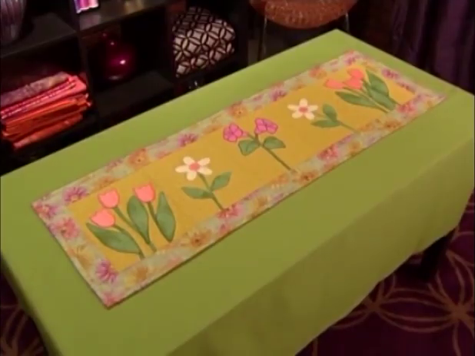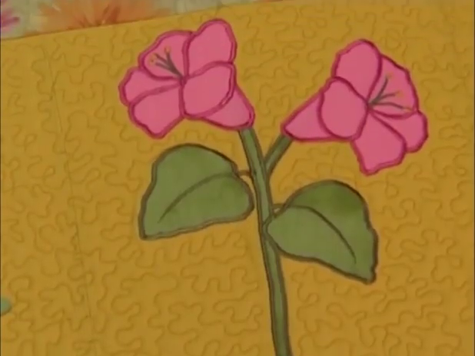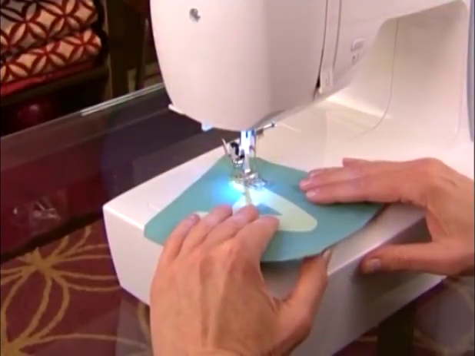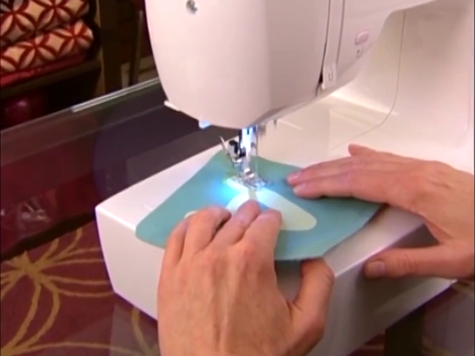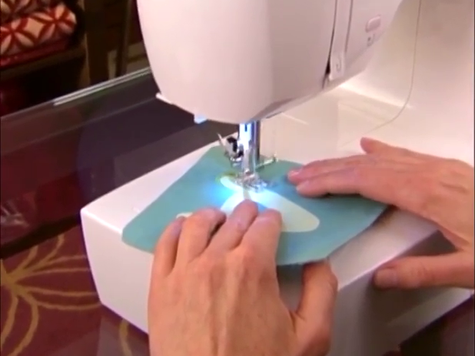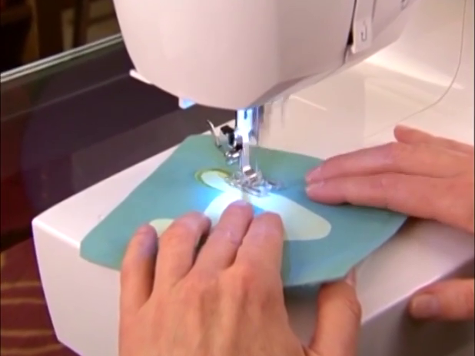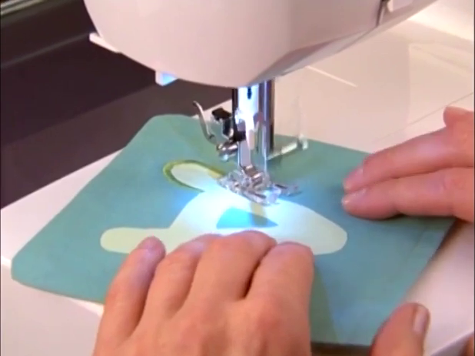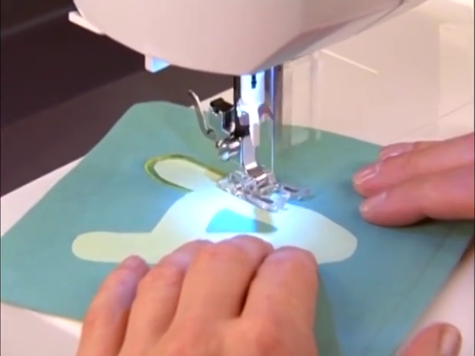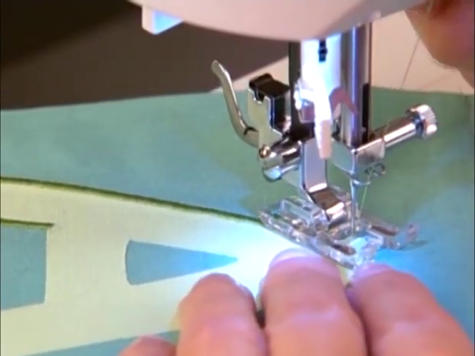Appliques are normally applied to a project using either a blanket stitch or a dense satin stitch. Secure the applique to the base fabric with either a fusible web or with fabric spray adhesive. Place tearaway stabilizer under the base fabric to help the dense stitches sew smoothly. Stitch around the applique, stopping to pivot at corners and curves.